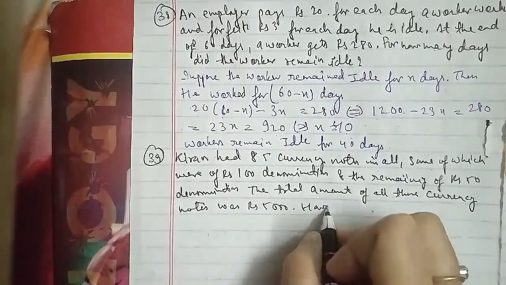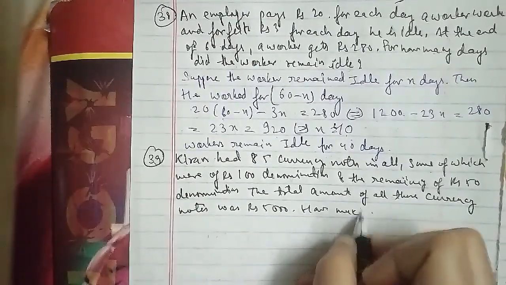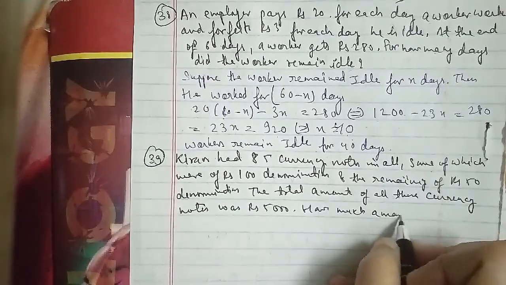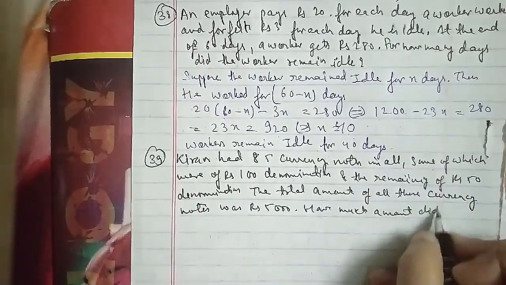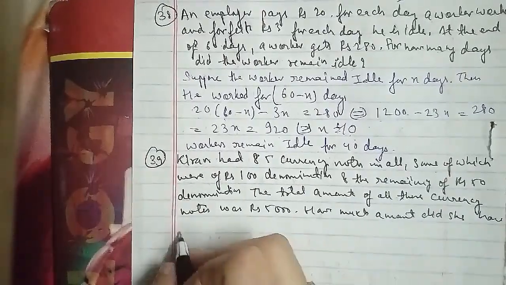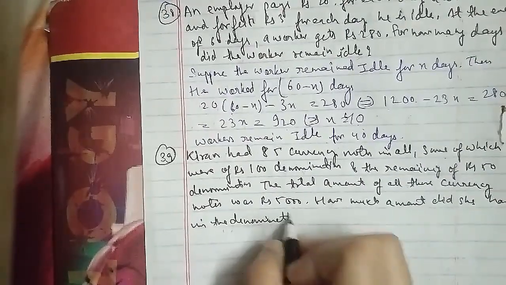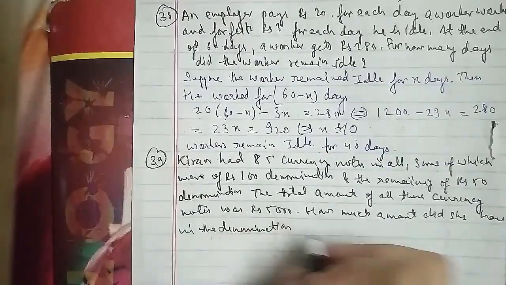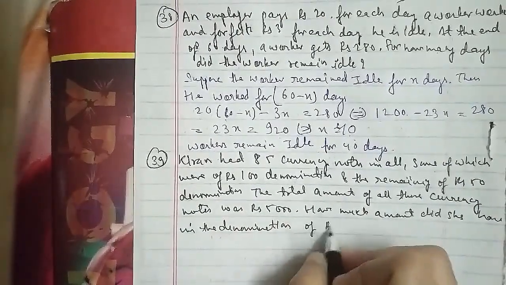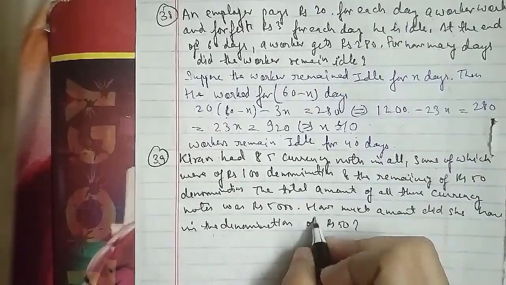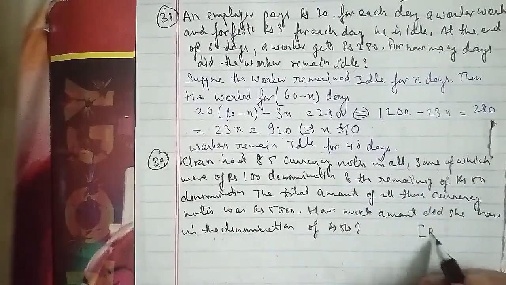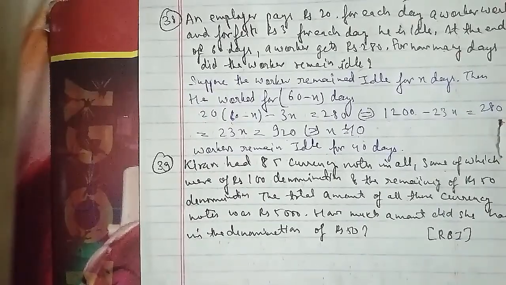How much amount did she have in the denomination of rupees 50? This has been asked in the RBI examination paper, that is what we have to talk about. Let's go ahead for that as well.